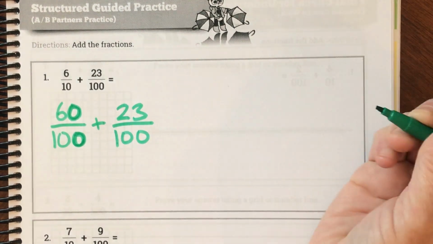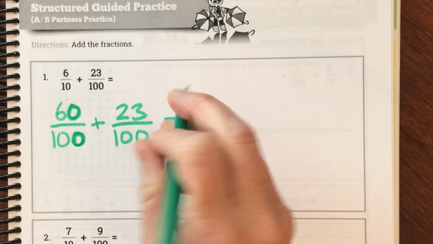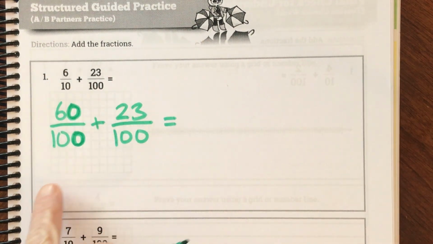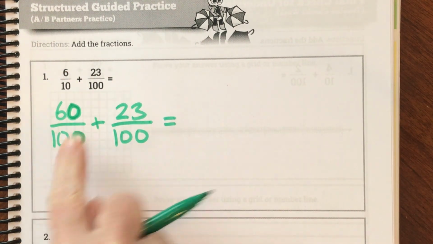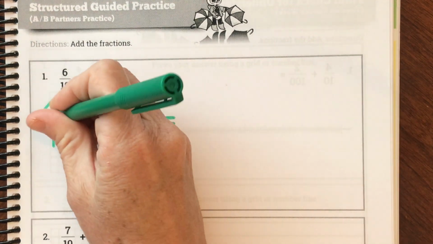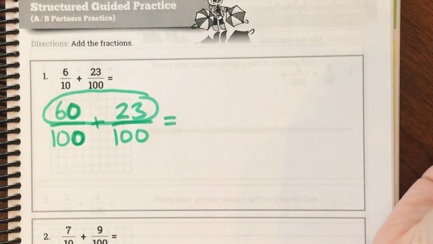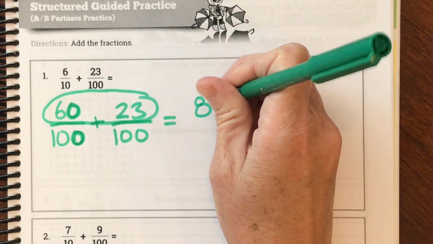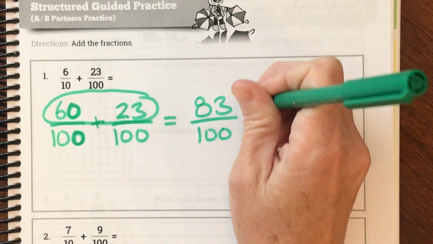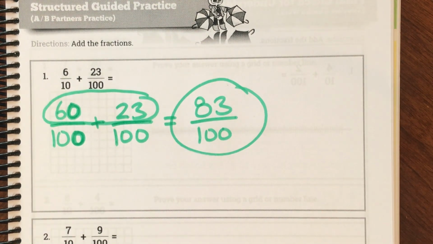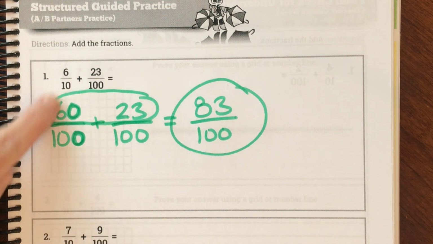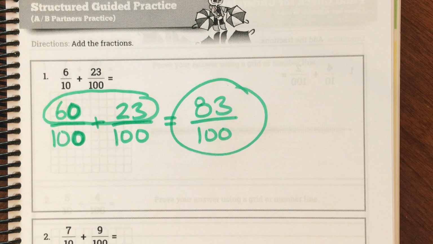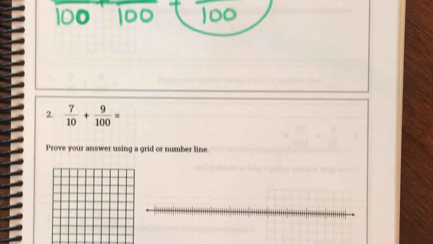Plus 23 hundredths. So now we did step 1 by checking. We did step 2 by converting. And now we're ready for step 3, which is adding. So what is 60 plus 23? 83 hundredths is our answer. Okay, and the reason I can convert this is because 6/10 and 60 hundredths has the same value. And we saw that in the last lesson with the number line, remember?